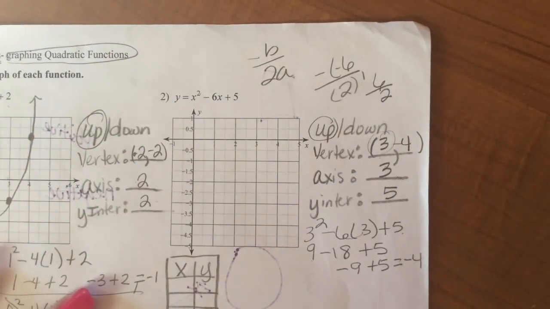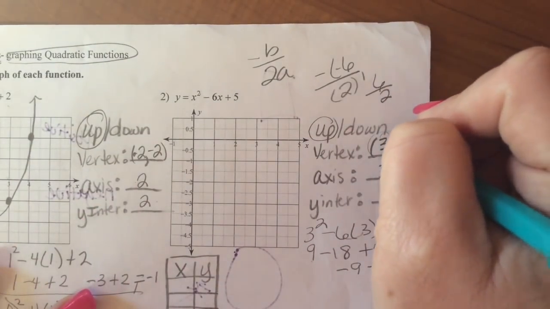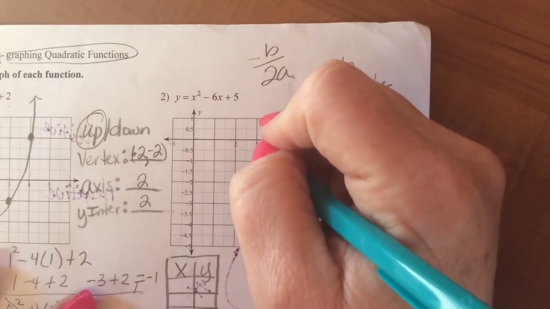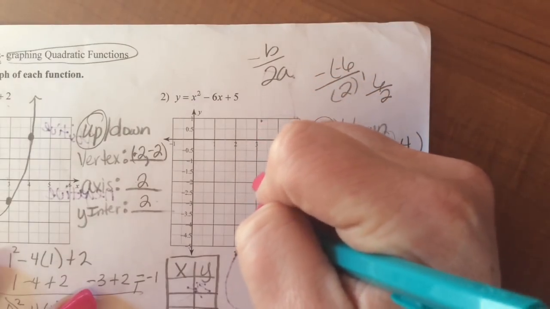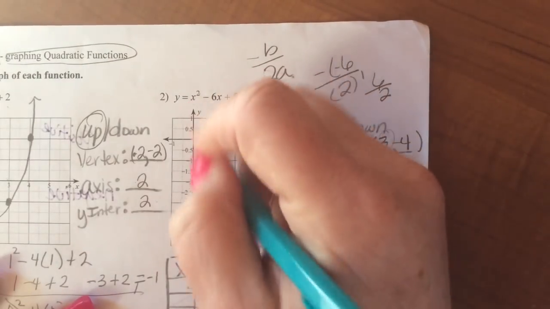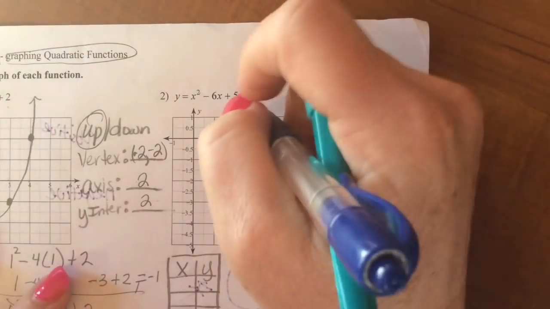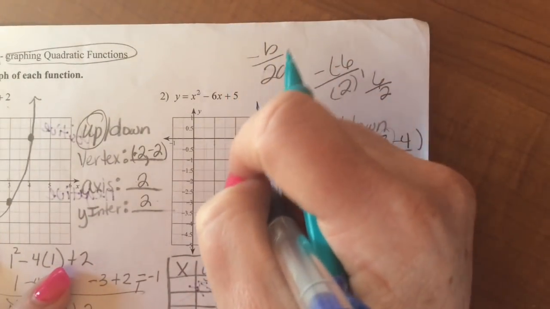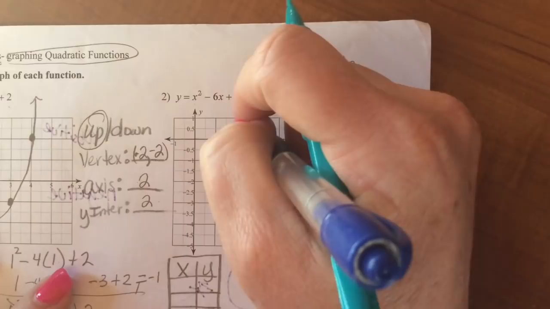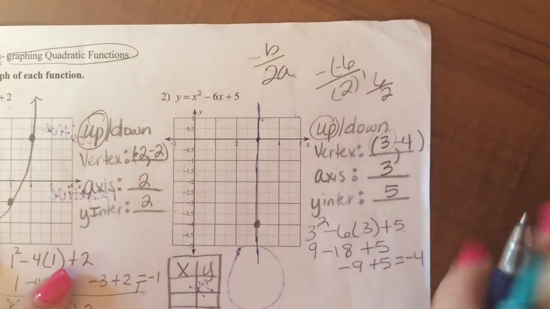Now let's start graphing. So go to 3, go down to negative 4. Now don't worry, yes, we're in the negatives, but it could still go up, can't it? So here's our vertex. I'm going to draw my line of symmetry just so I could see it. Especially here where those numbers are, because then I can count them over a little easier.